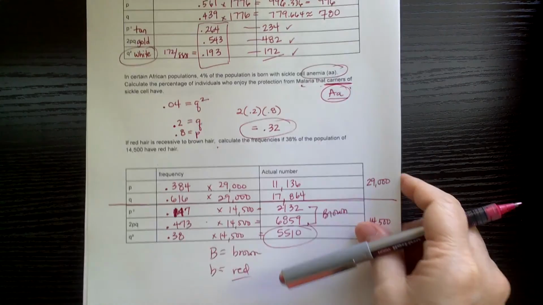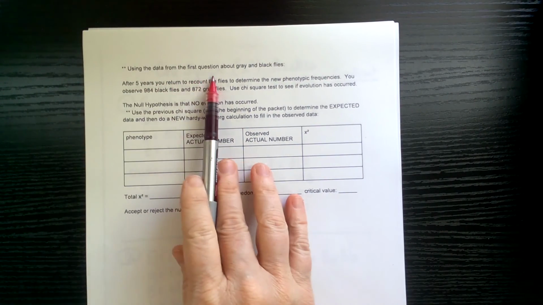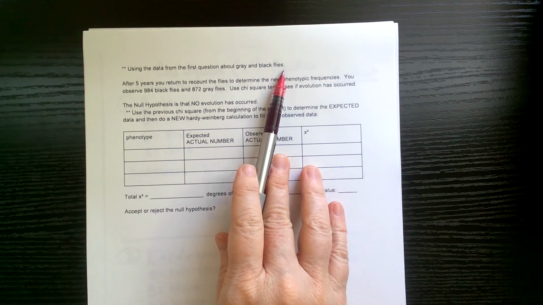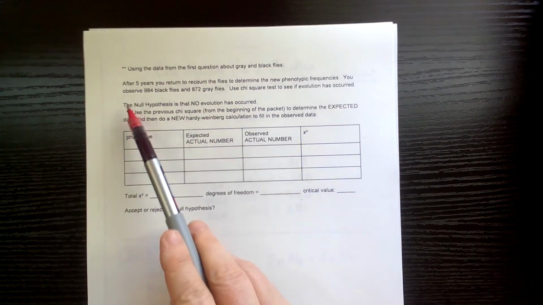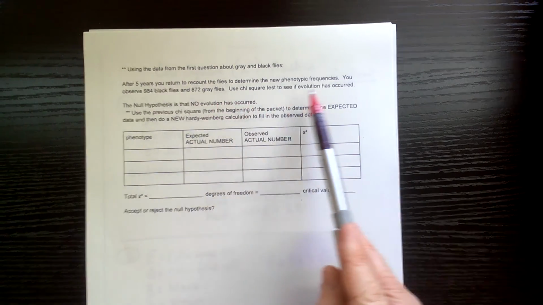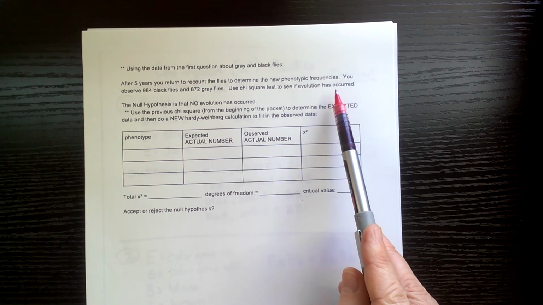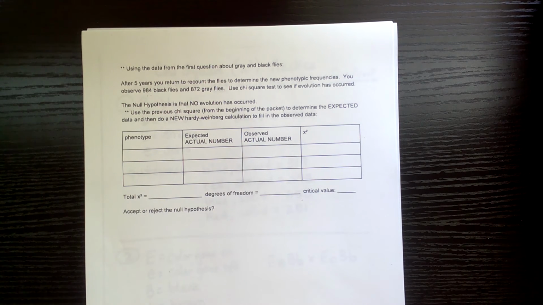All right, and last but not least, we're going to do a chi-square to test whether or not our population is evolving. So I asked you to go use the data from the question about the gray and black flies, and we're going to revisit that population. We're going to pretend like it's 5 years later, and we've returned to the area, and we're going to recount the flies, and we're going to get their new phenotypic frequencies. All right, so now in our 5 years later, we have 984 black, and then we have 872 gray.